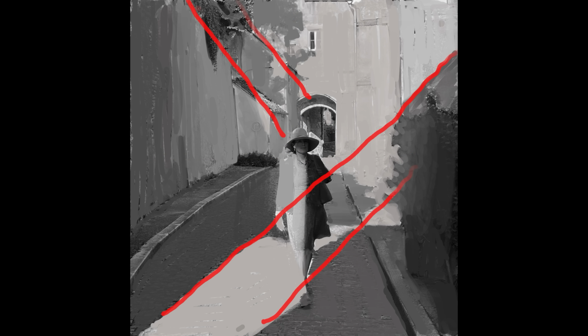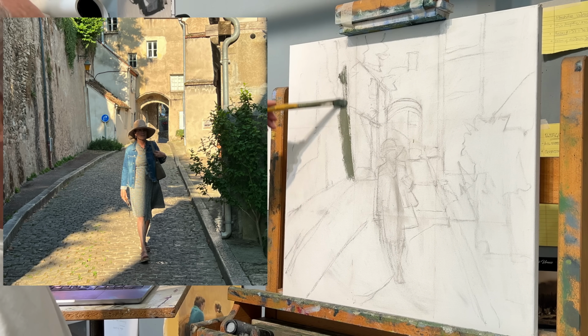But I thought the big diagonals of the shadow shapes running across the road and up across the 2 roofs were dynamic enough that they would counterbalance the underlying staticness of that horizontal and vertical leading to the center of interest. So I thought it was going to work, interplaying those diagonals with the more static structure. This is a 20 by 20 inch canvas in oil paint.